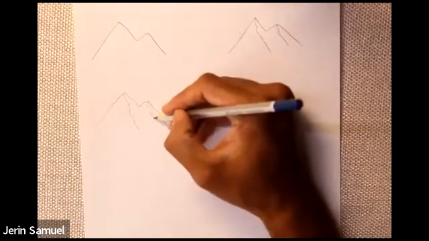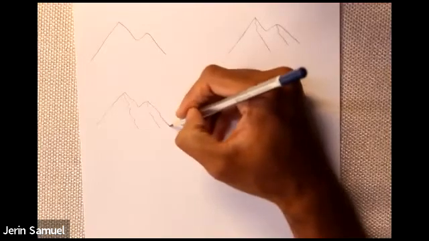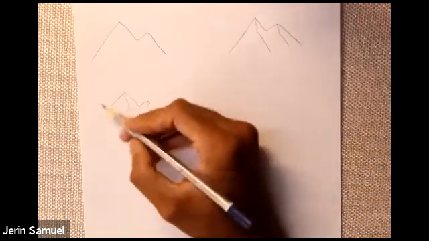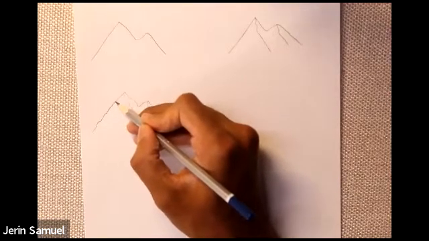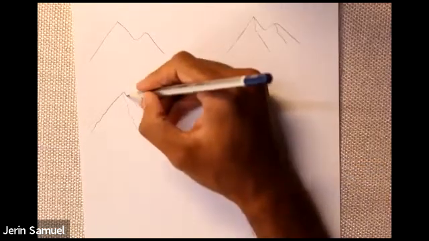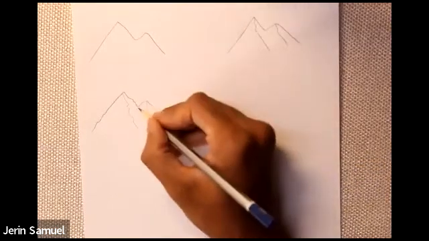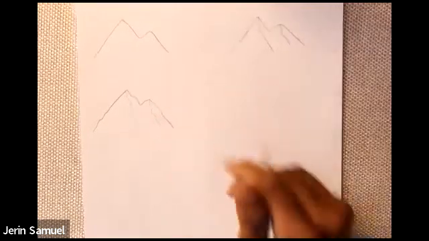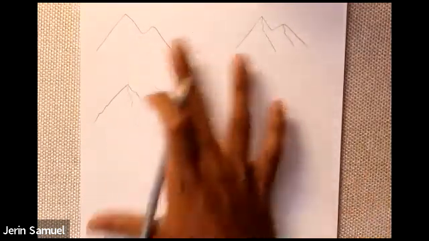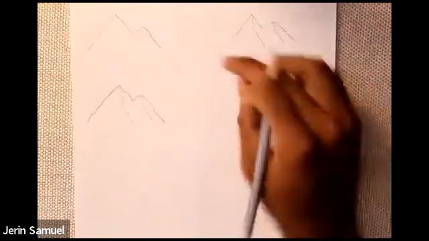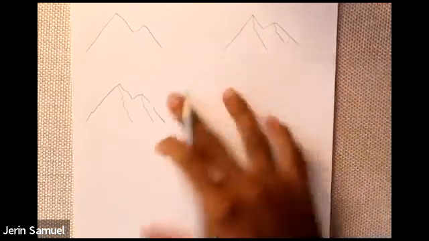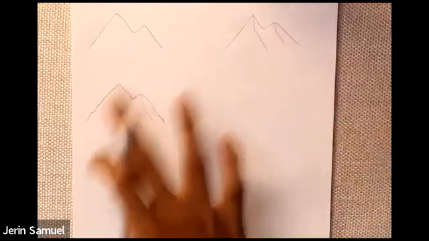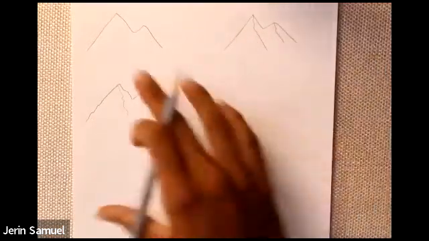I've created some uneven surface here. For those of you creating in a single picture, you can just erase the edges and give some uneven shape. If you're drawing in steps like me, you can just follow the same method I'm doing.